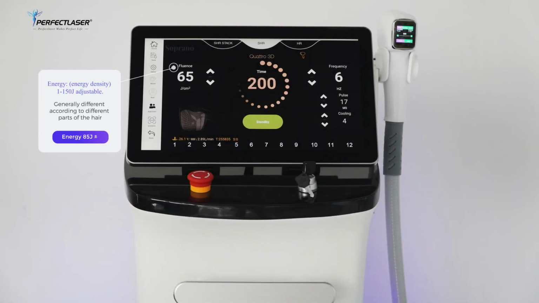In the treatment parameters interface, energy is recommended to start from 85J, and you can increase or decrease the energy according to the energy the customer can accept. Frequency represents the speed of light. For small area treatment, use 1 to 2 Hz; for large area treatment, 4 to 6 Hz.